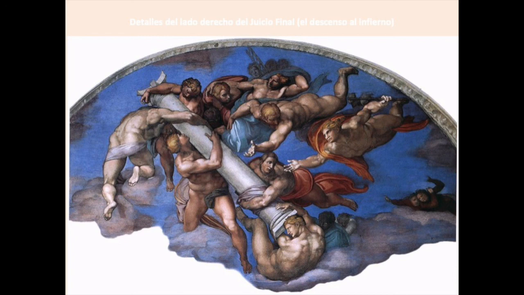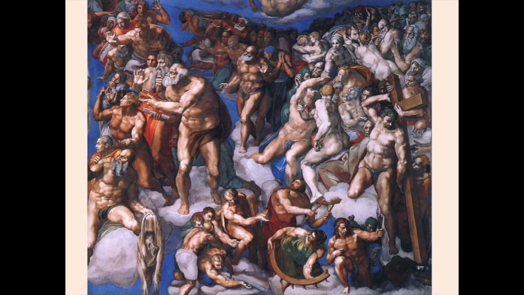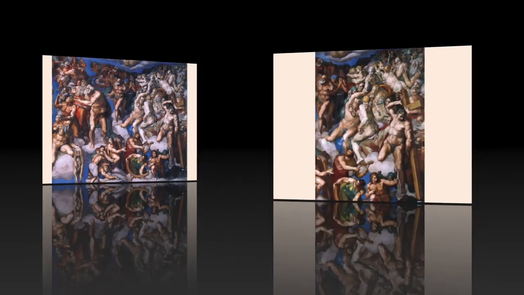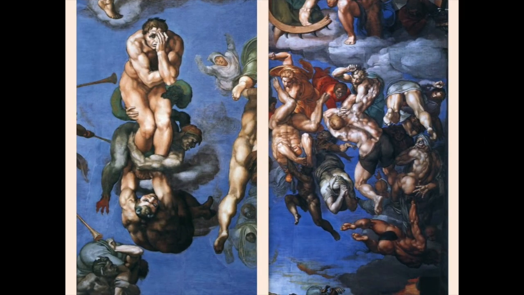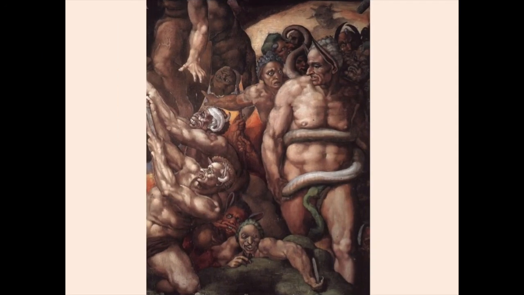You see all the anatomies, the movement, expressions, the anatomy. So these are the main features, or the most important characteristics of Michelangelo. When we study his sculptures, we will see that the anatomy is very similar. And those that are going to hell and the demons, yes, the anatomy of the demons. He does not repeat any movement or any gesture.